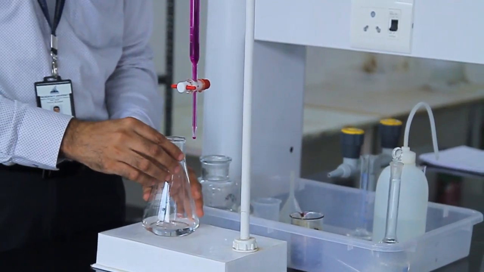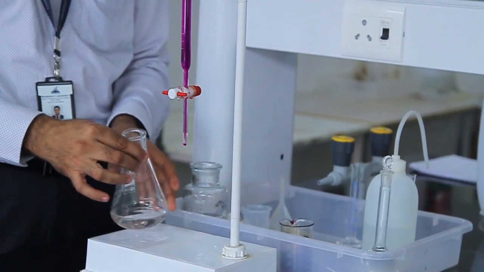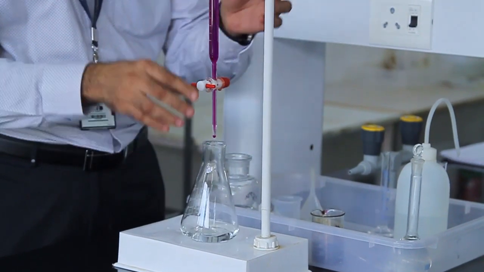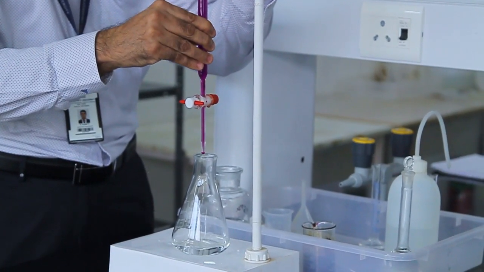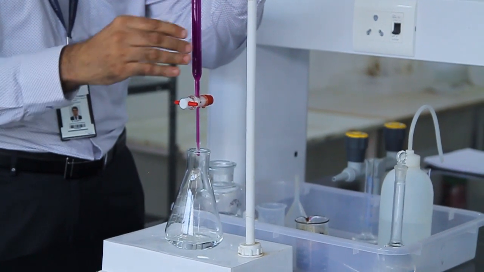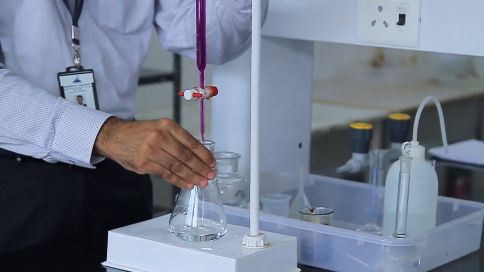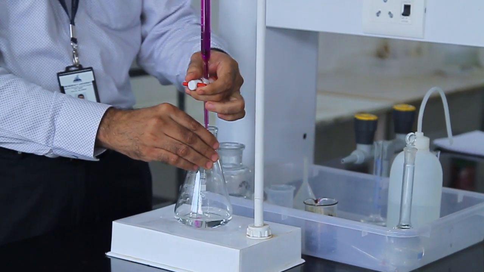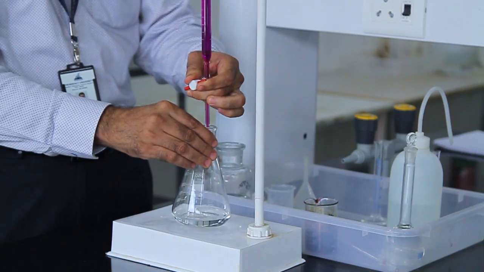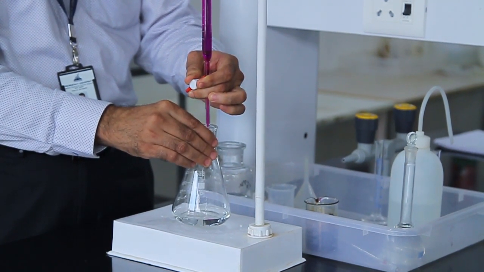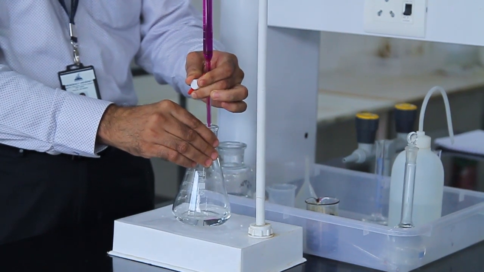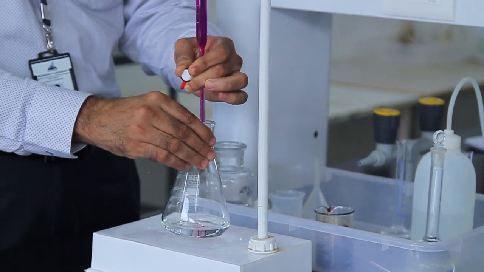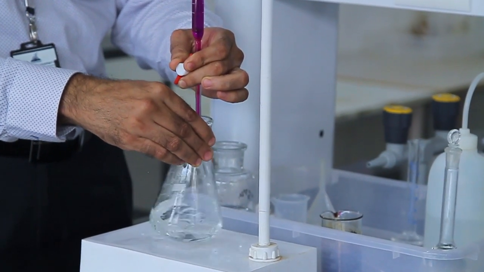Here, as once again we discussed, we are not going to add any indicator because potassium permanganate is acting as a self-indicator. Now the titration will be started with the addition of potassium permanganate solution from the burette dropwise into the conical flask. So the solution initially will be colorless in nature, and with the addition of potassium permanganate, it should turn to a pale pink color.